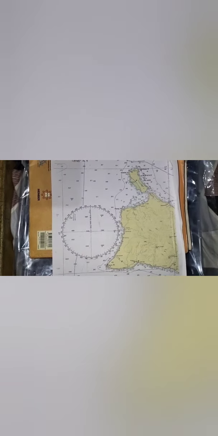So the assessment title for today is plot position lines to determine ship's position using terrestrial observation. The scenario is at 14:30 hours, the vessel is at the vicinity of the southern part of Panay Island with rising tide and on course of 278 degrees true. Speed is 10 knots. The OW observed two lighthouses at the same time.